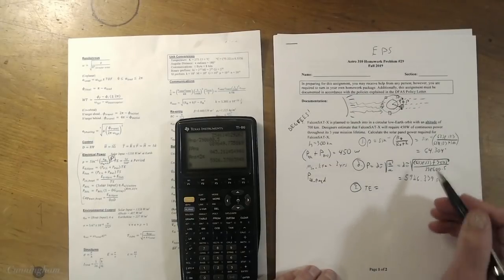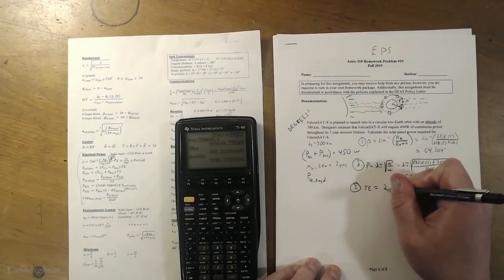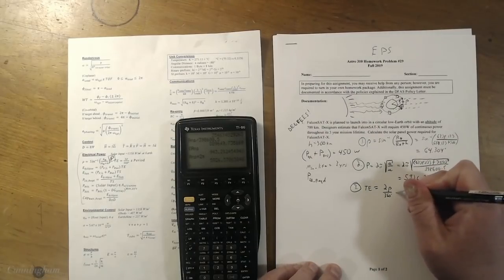If we spend 64 times 2, about 128-ish degrees out of 360 degrees in shadow, then what does that translate to in seconds, as a fraction of the orbit? Well, the TE equation, they say, is 2 times rho over 360 degrees, because one orbit is 360 degrees, times period, which we just found.